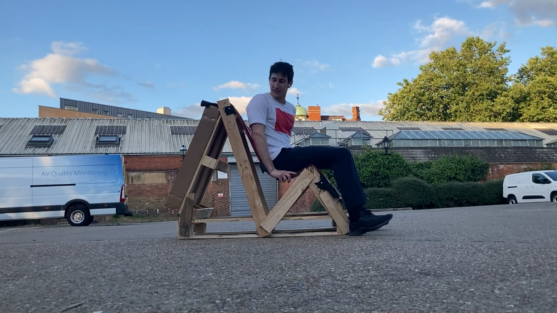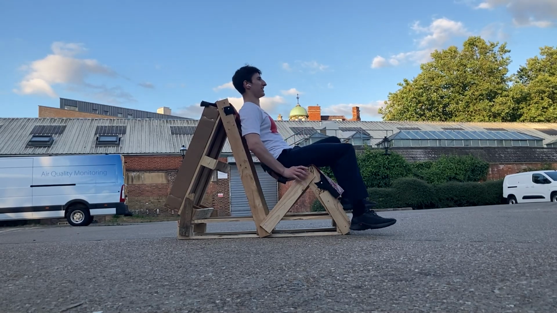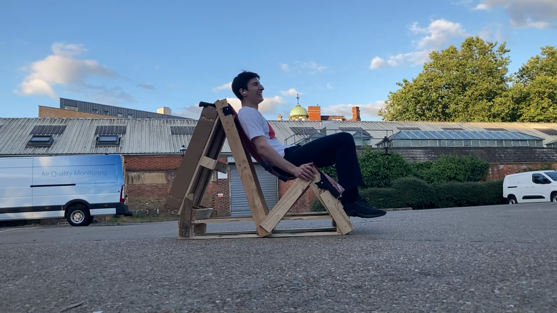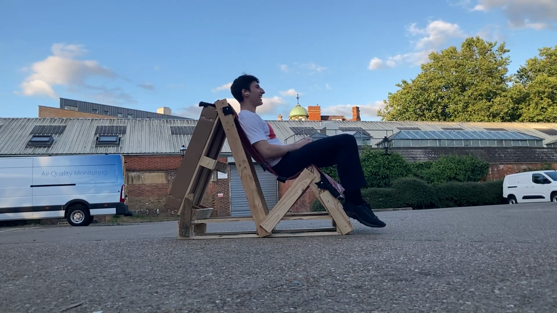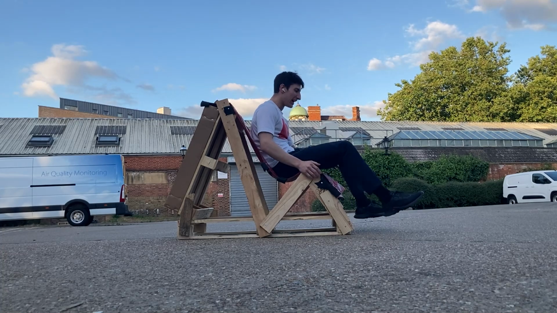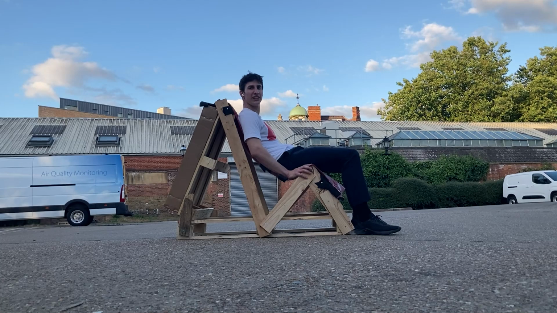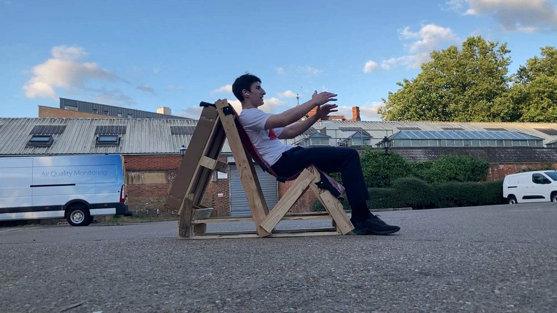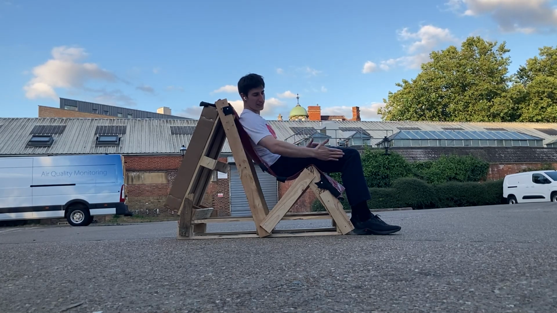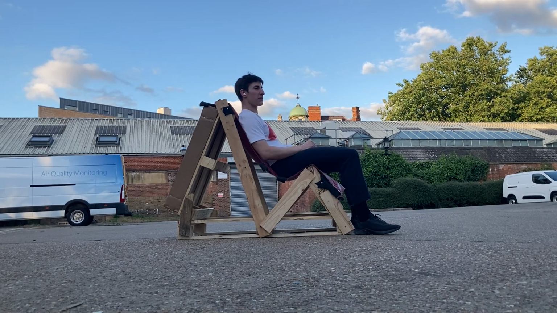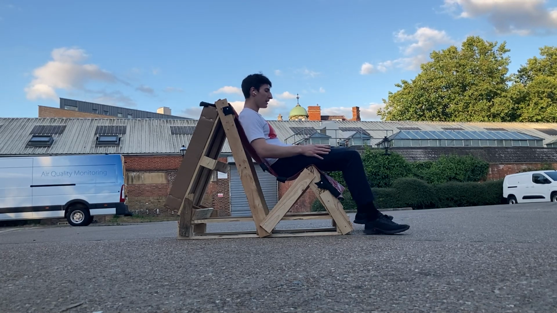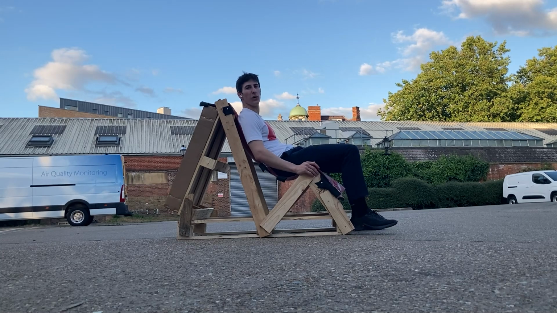Okay. This works. Yes! Okay. It's a little bit high, you can see. And I wished it was a little bit longer, as in depth-wise. So you see this distance over here is not quite working. And yeah, it has to be a little bit lower.